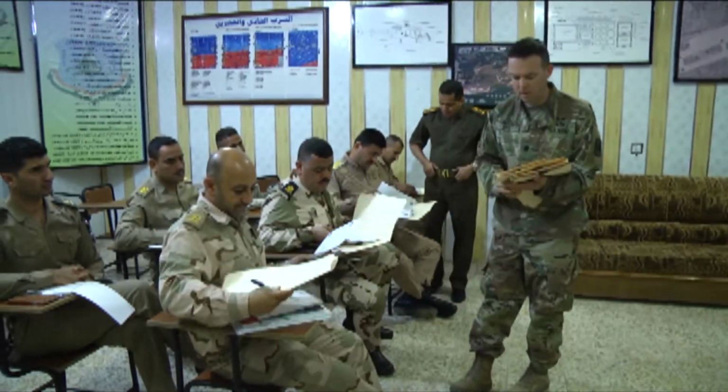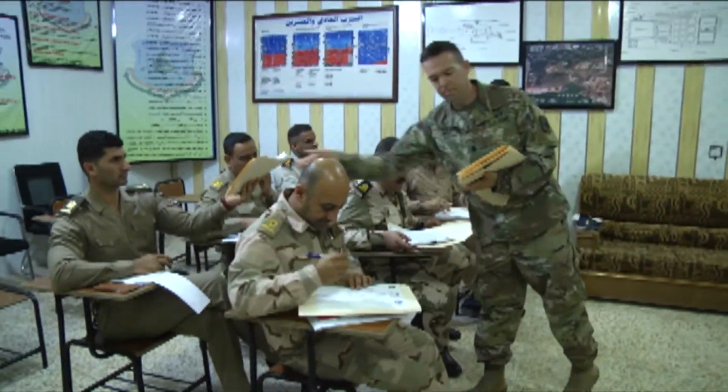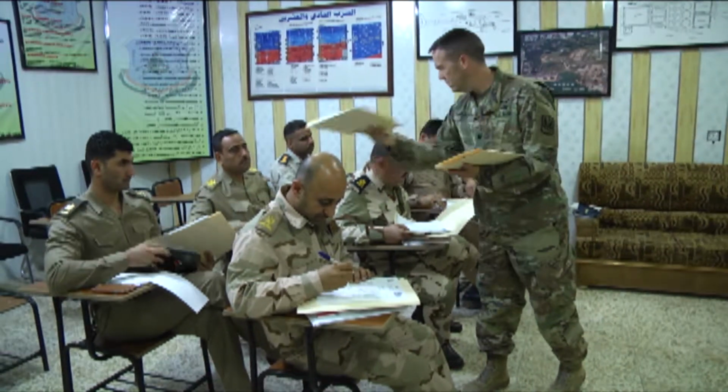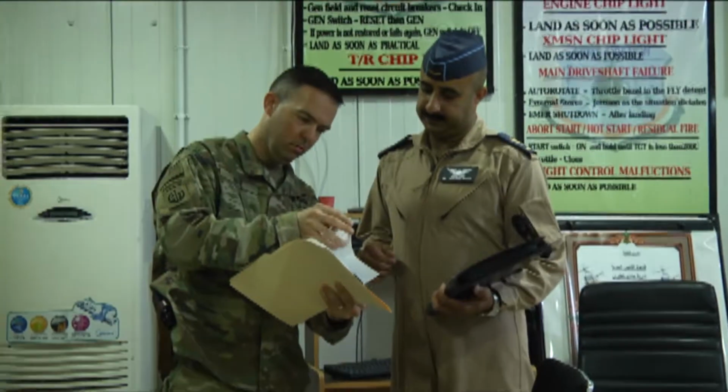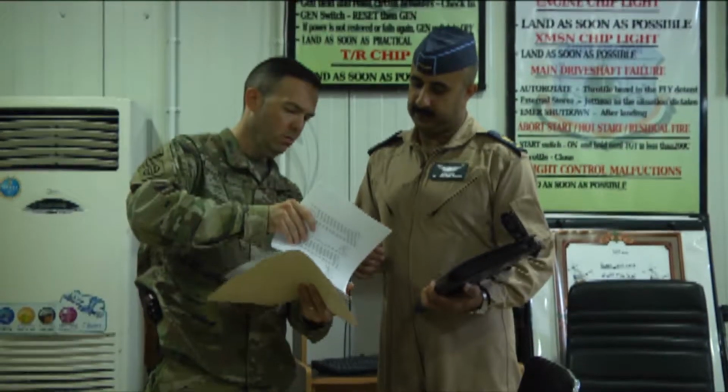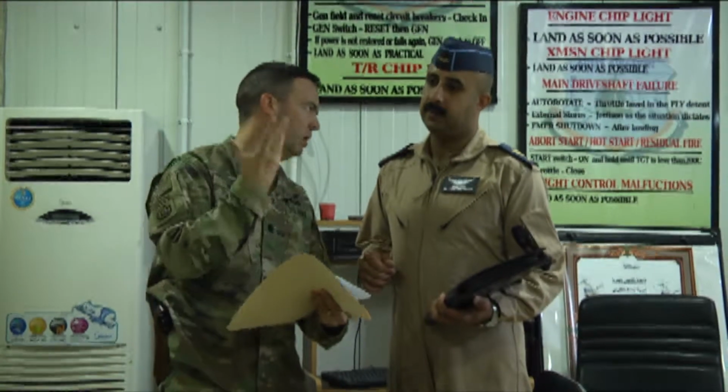The course that we're conducting is a train-the-trainer model. The concept of the course is for Lieutenant Colonel Height and I to provide background information regarding medevac principles and tactical combat casualty care. And with this information, provide that to the Iraqi nurses and flight surgeons so they can then be able to self-sustain and teach courses to their ground medics in the future.